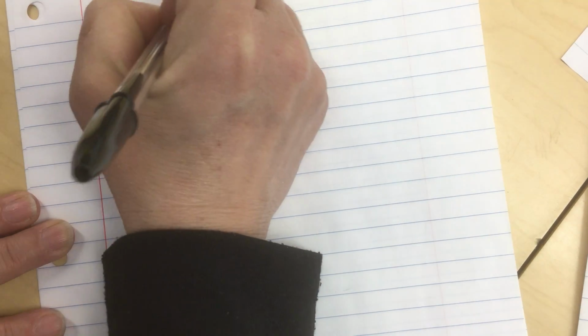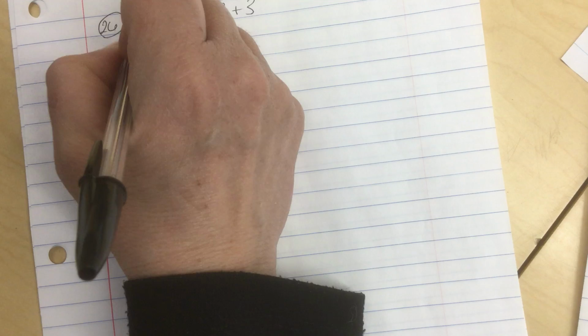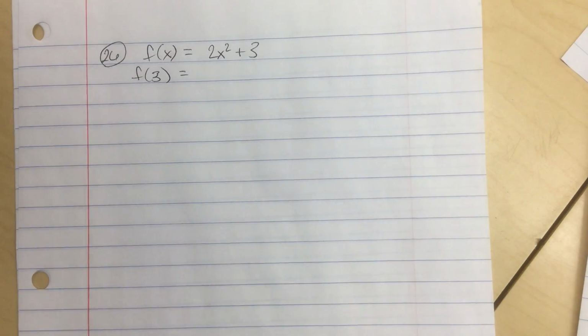Okay, then this is the part you'll like. This is the easy part that you'll remember. So let's say I give you f of x is equal to 2x squared plus 3. And I say find f of 3. What's that mean? What do you do there? Plug in 3, exactly.